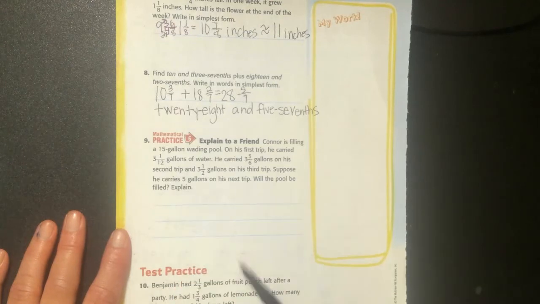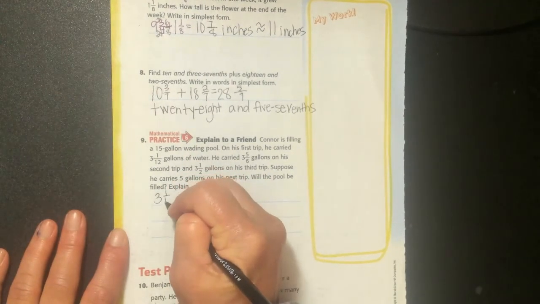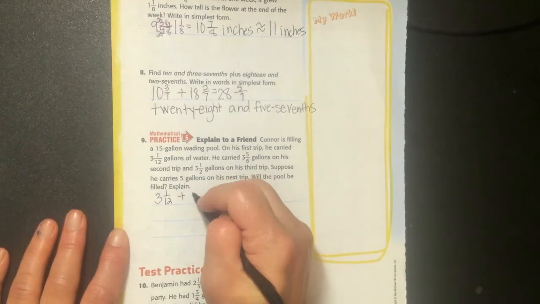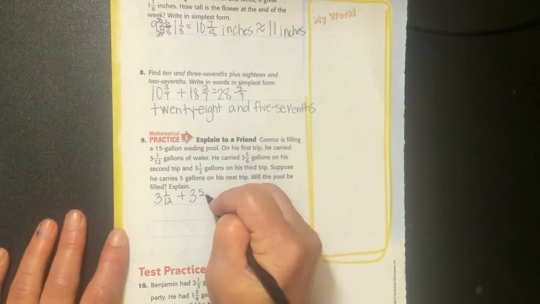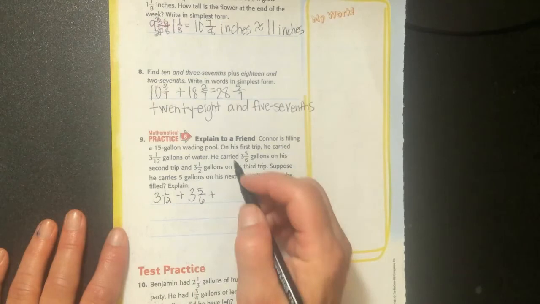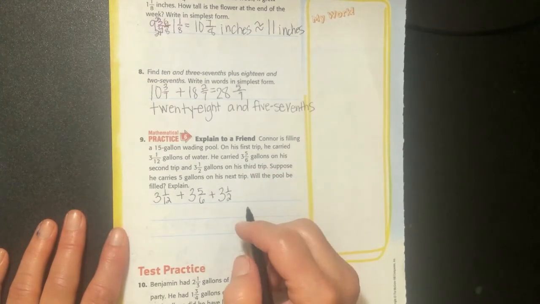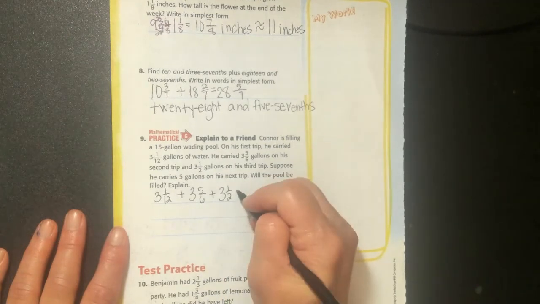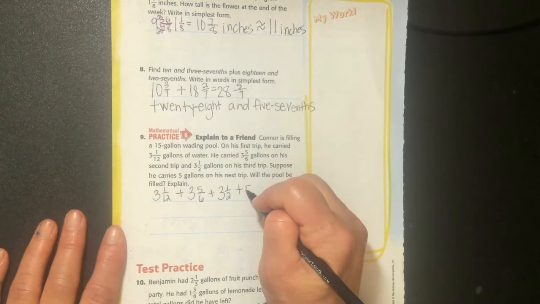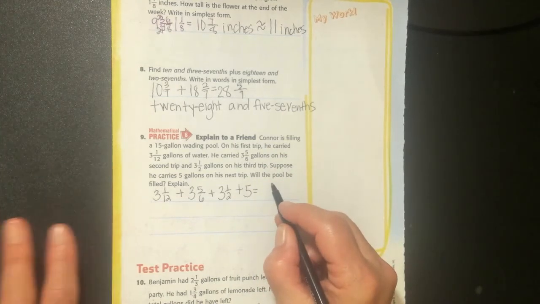Explain. All right, so I'm going to do 3 1/12, my first trip that he filled up with water, plus 3 5/6, my second trip, plus 3 1/2, the amount he put in the pool. And his last trip, he put a whole 5 even gallons in there, plus 5. So we need to figure out how much this is and see if it equals 15.